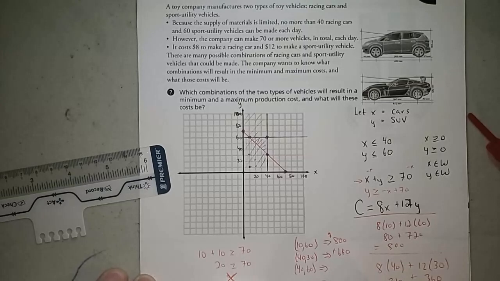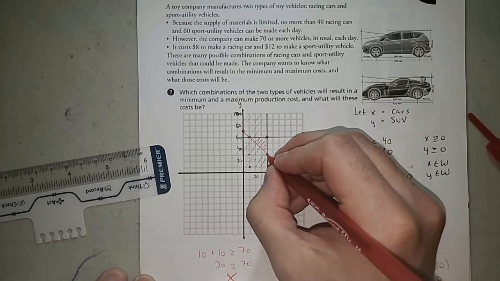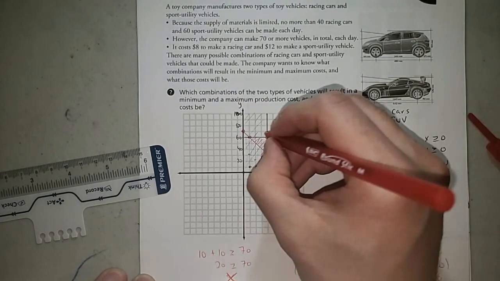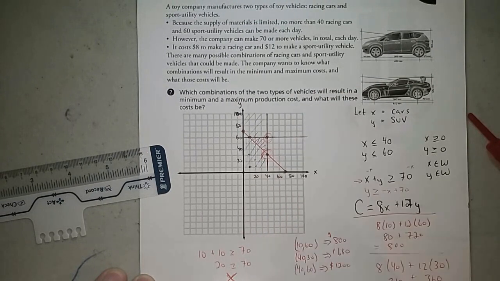So that's 480 plus 720. It's going to be $1,200. So this point here is the least expensive day, and this point here is going to be the most expensive day.